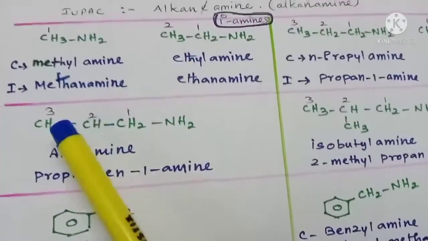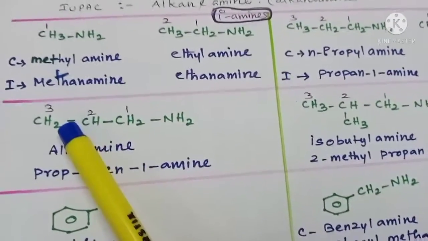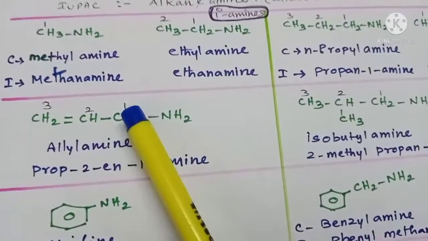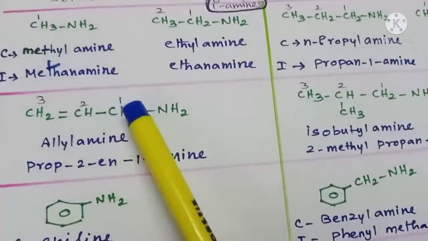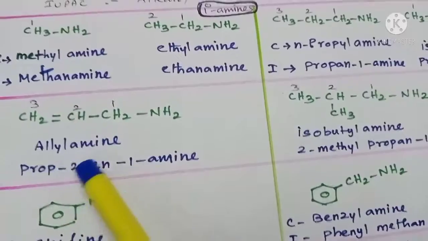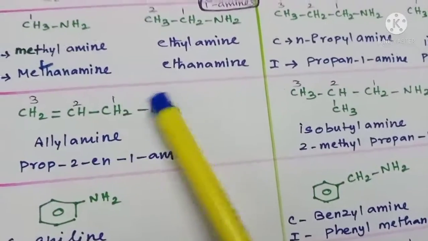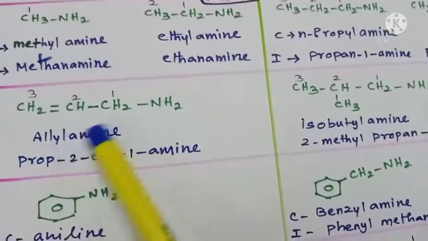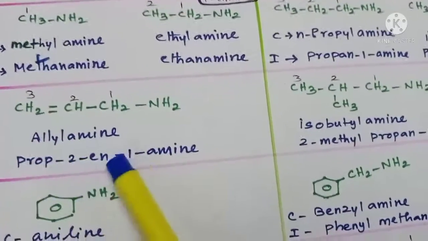Whereas the IUPAC name: it is a 3-carbon derivative with a double bond, so it is named propene-amine. When you number, you can proceed in the backward direction, 1, 2, 3. The double bond is at the second carbon, so prop-2-ene. The amino group is at the first carbon, 1-amine. So the complete IUPAC name of allylamine is prop-2-en-1-amine.